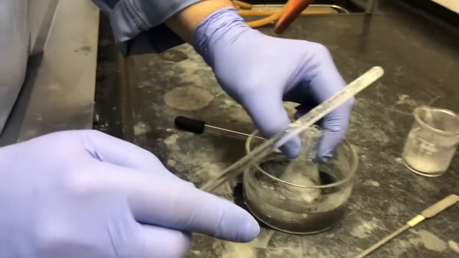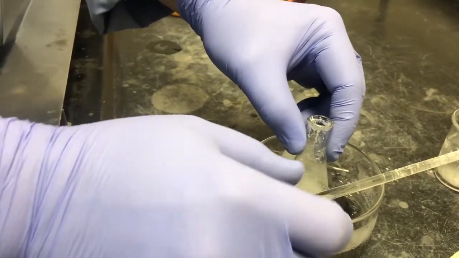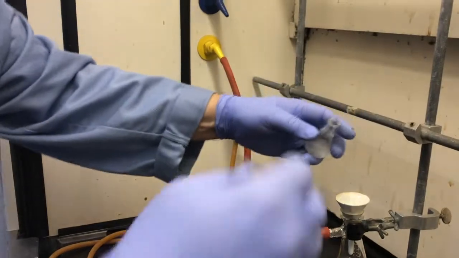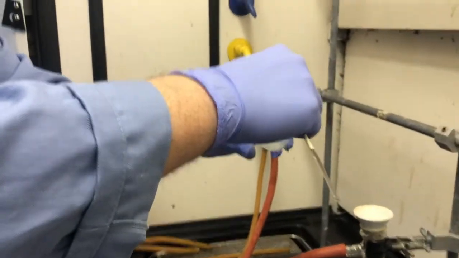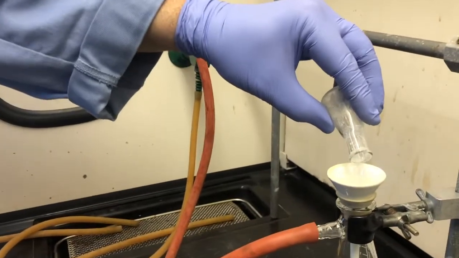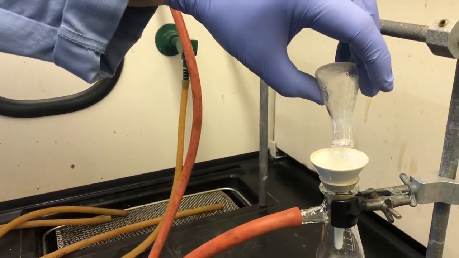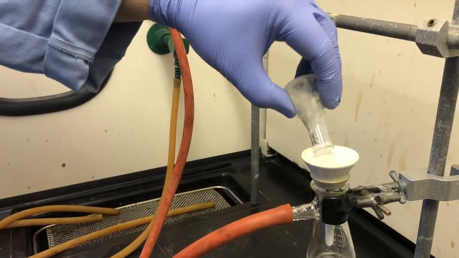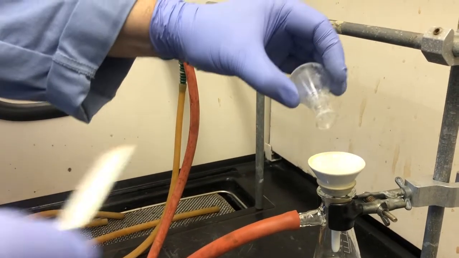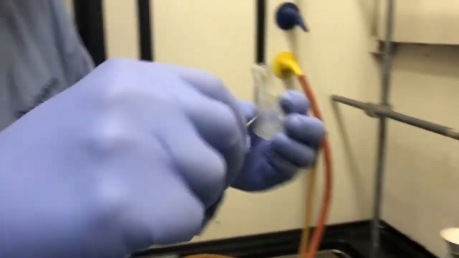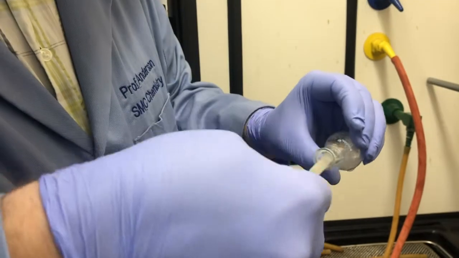Okay, ready? So here you can see after a good long while on the ice, we do have a significant amount of crystals formed. This time I'll clamp the filter flask. I can pour the crystals out and then rinse them out of the flask, whatever's left, with a little more ice cold solvent. It should have been the 1-to-1.